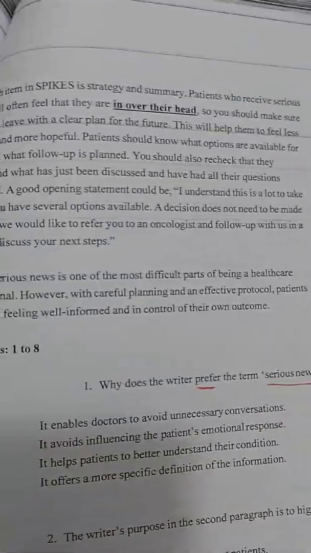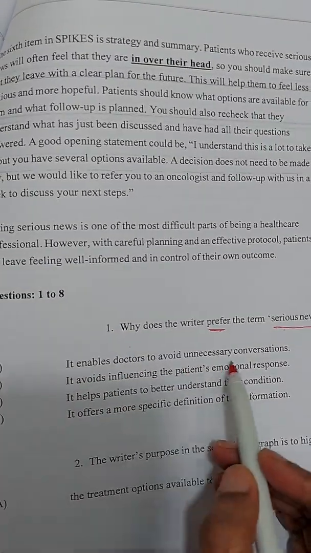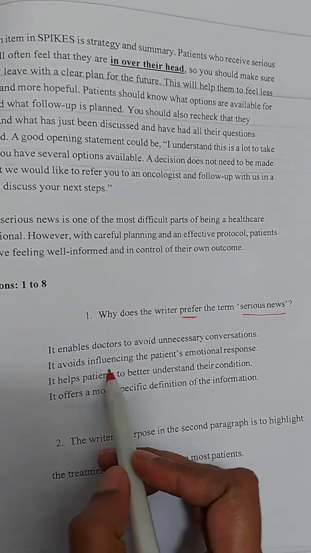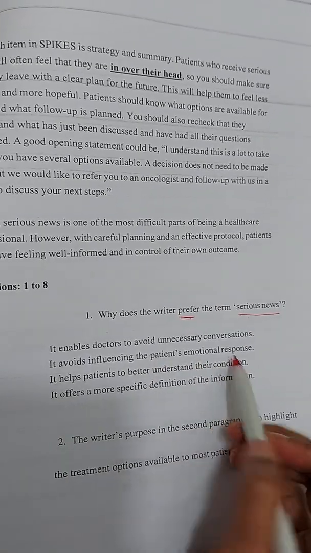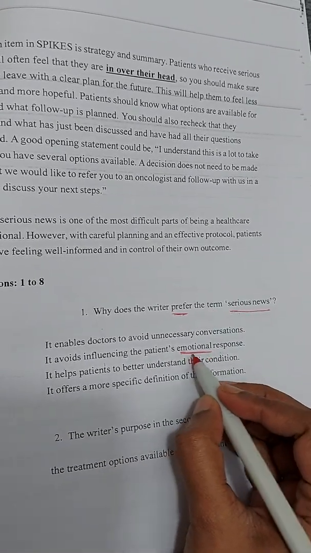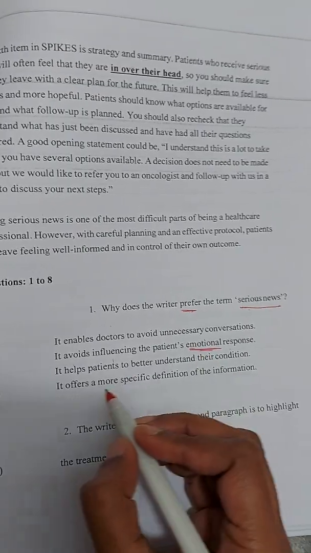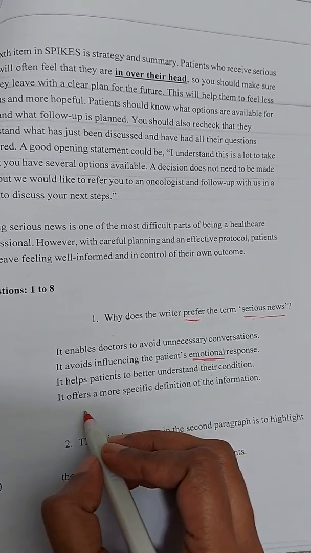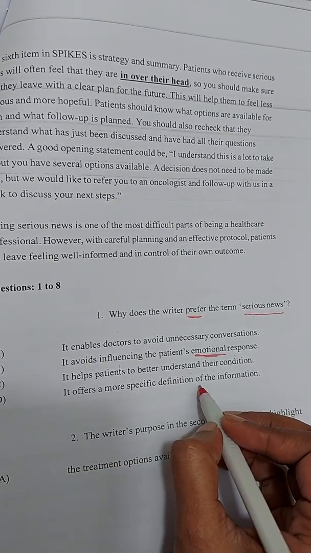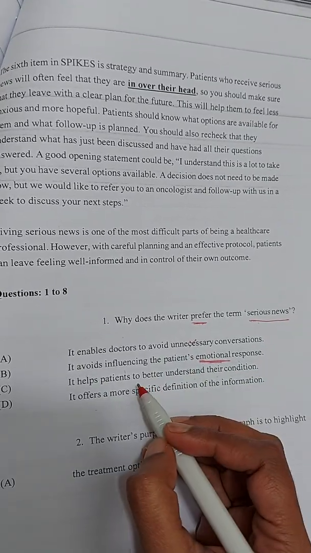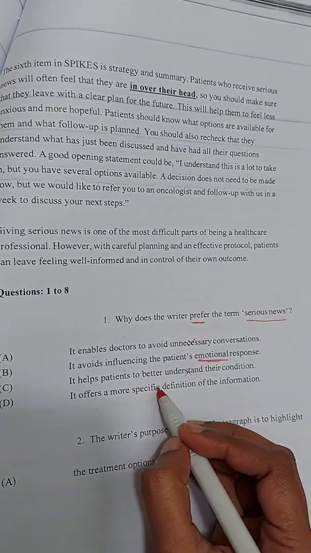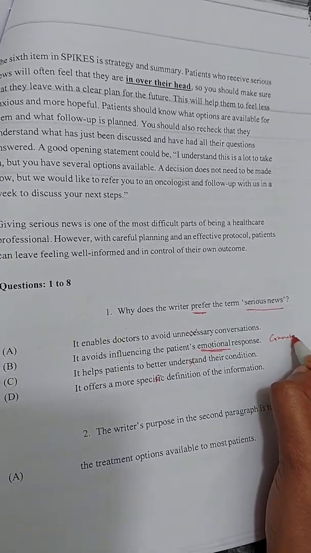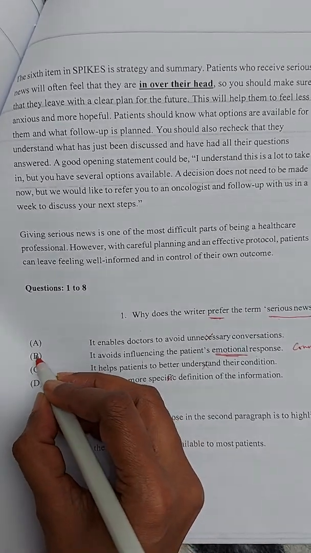Your options are: it enables doctors to avoid unnecessary conversation. It's not about unnecessary conversation, it's wrong. It avoids influencing the patient's emotional response. Yes, it is talking about emotional response, with the word connotation. It helps patients to better understand their condition. It's not about better understanding. It offers a more specific definition. No, so it is not about unnecessary information, it is not about understanding, it's not about specific definition. It is about emotional response with the word connotation. Okay, so I'm going for option B.